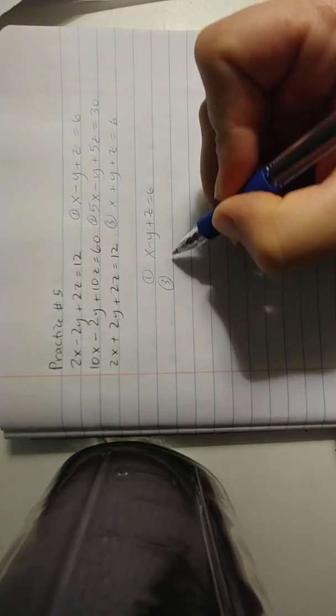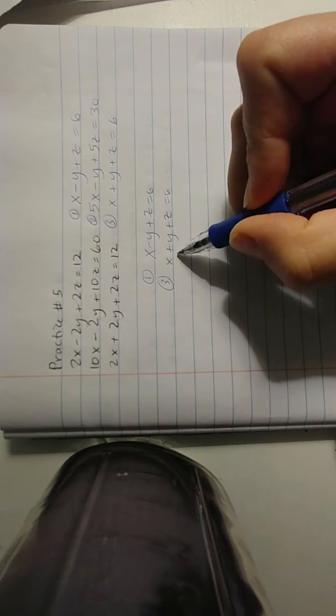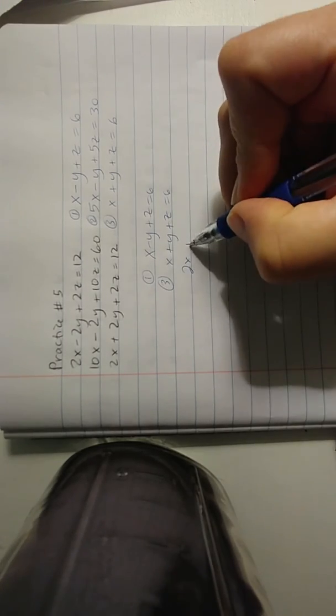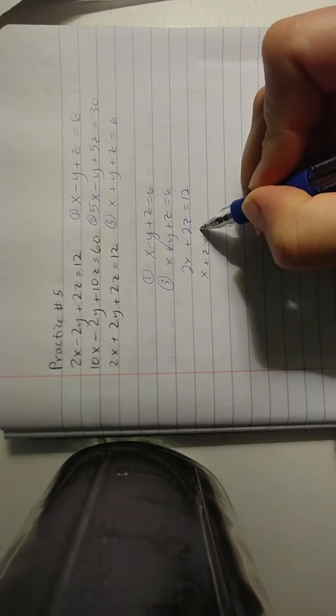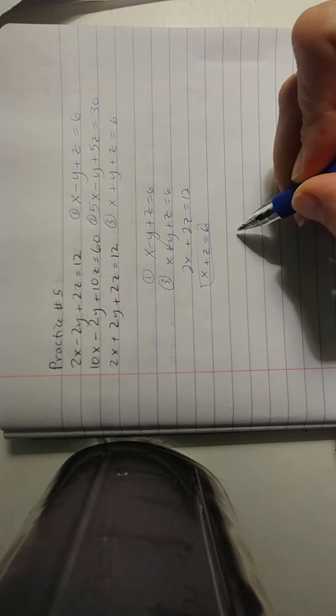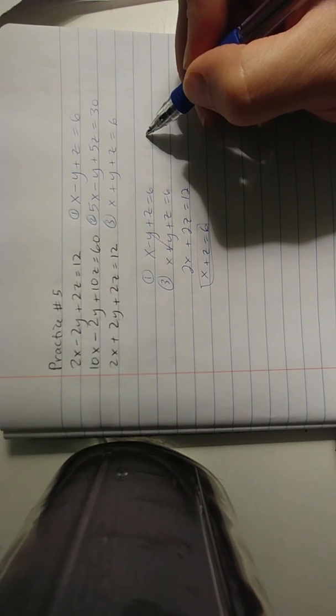So I have x minus y plus z is 6, and I have x plus y plus z is 6. So here what I have is 2x plus, these guys are gone, 2z is 12, which says x plus z is 6. Okay, so that's one of my systems of 2. Now I tried 1 and 3. Why don't I redo this with 2 and 3?